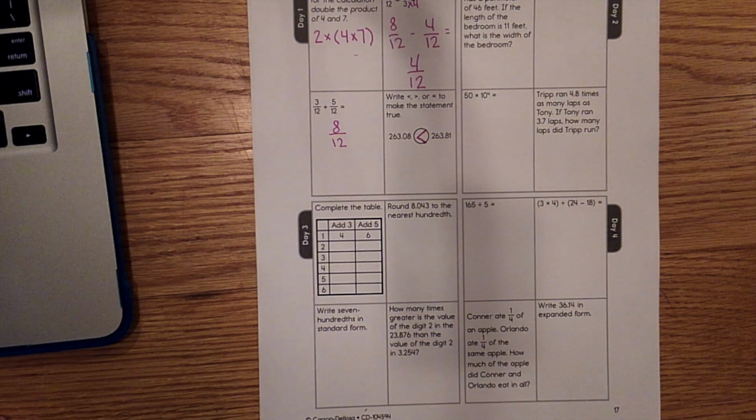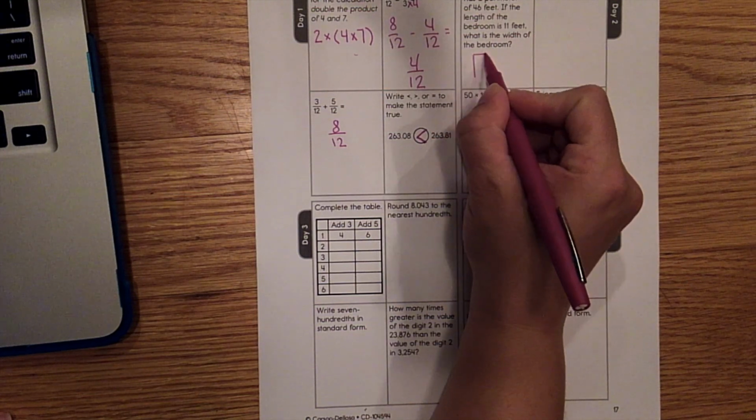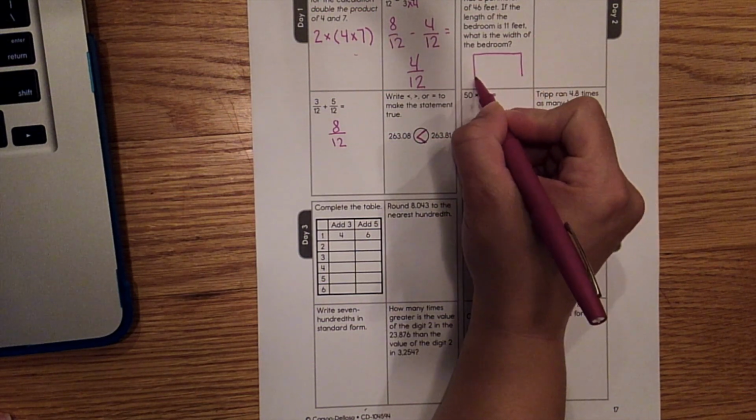All right, guys, let's get ready for day 2. Owen's bedroom has a perimeter of 46 feet. If the length of the bedroom is 11 feet, what is the width of the bedroom? This is one of those things that we should really draw it out to make sure we understand what's going on.